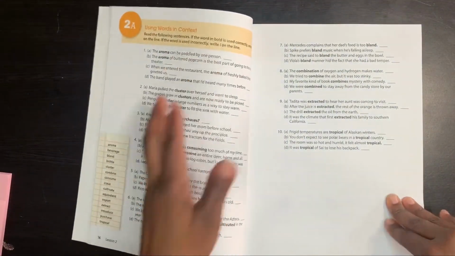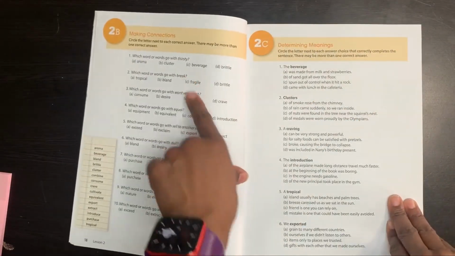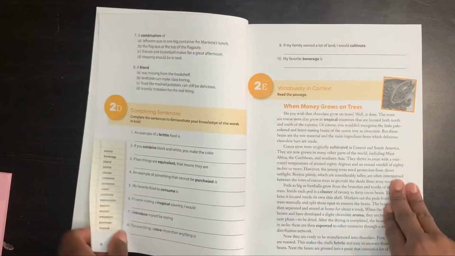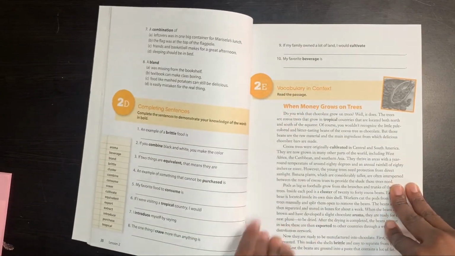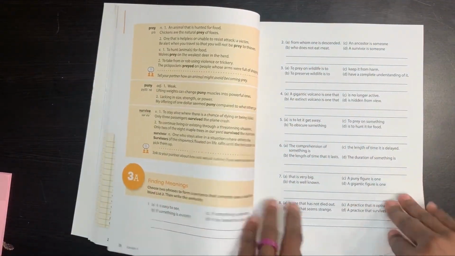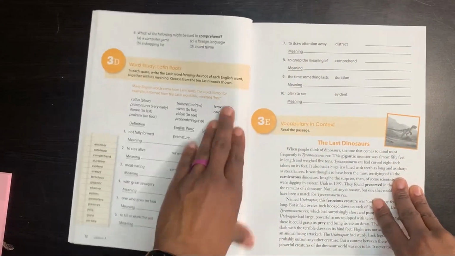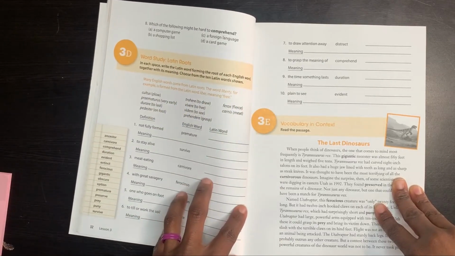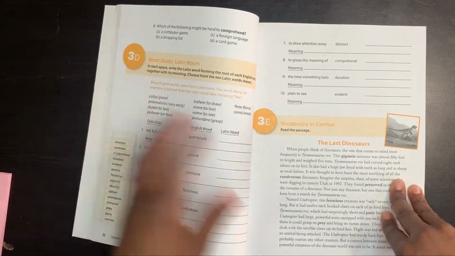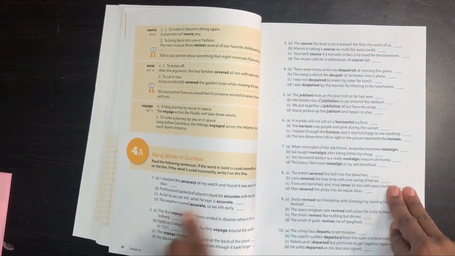They do add in different things, so like every other lesson, they work on words in context here, making connections, determining the meanings, completing sentences. Then they have a passage again. Then they go into the vocabulary extension. They have the fun and fascinating facts as well, so it kind of alternates between the two. So here we are with finding meanings again, just the right word, applying meanings. And then we also have the Latin root, so it does do a little bit of breakdown of the words. That is the concept. And it alternates between those 8 concepts every time.